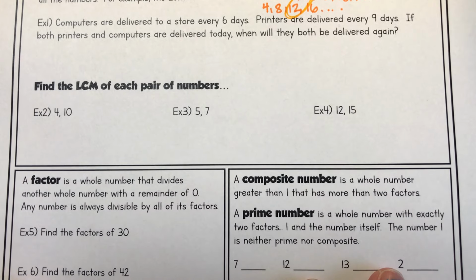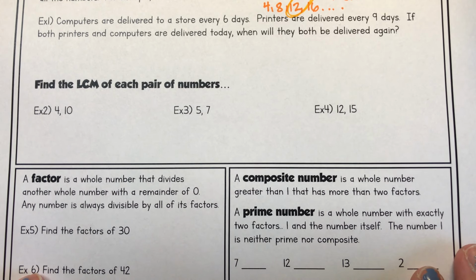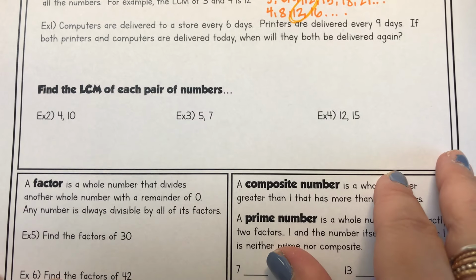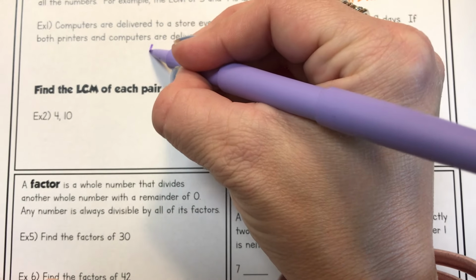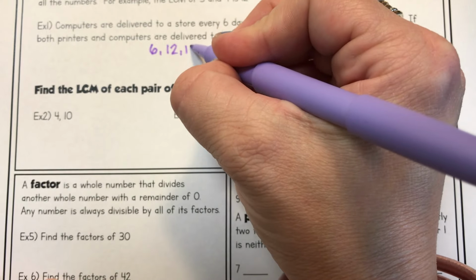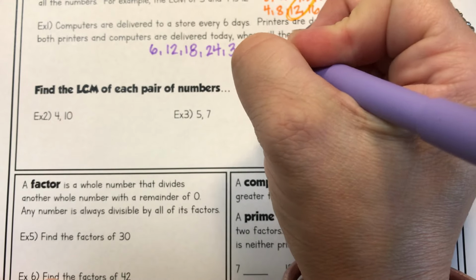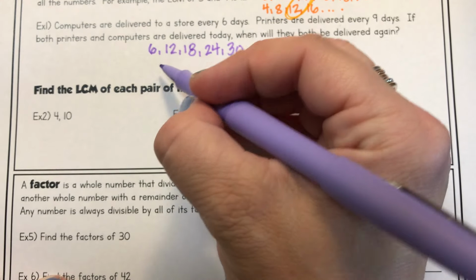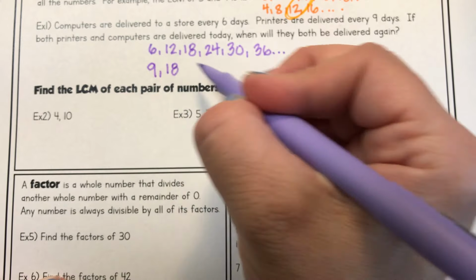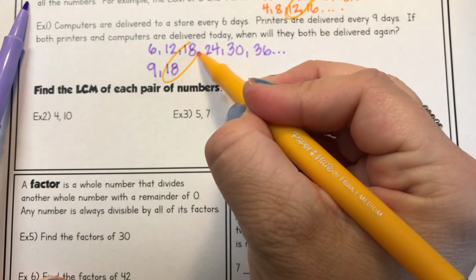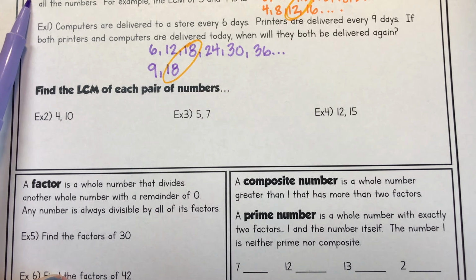So look at number 1. Computers are delivered to a store every 6 days and printers are delivered every 9 days. If both printers and computers are delivered today, when will they both be delivered again, at the same time? Computers are day 6, day 12, day 18, 24, 30, 36, on and on. Printers are day 9, day 18. Whoa, why can I stop right there? Because this is the same. That's the first multiple that they have in common.